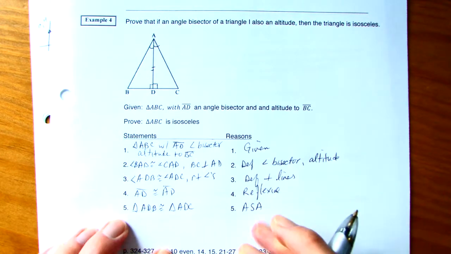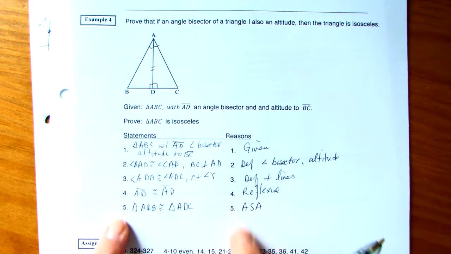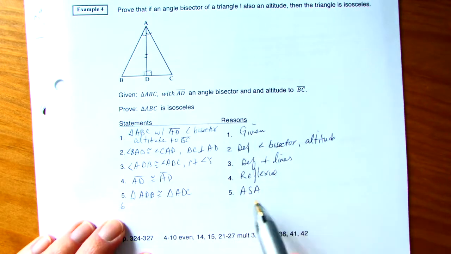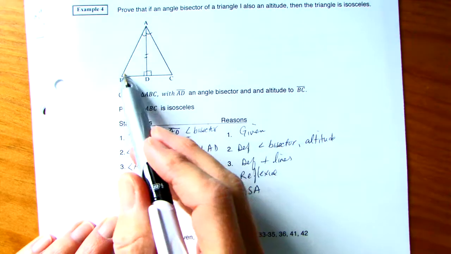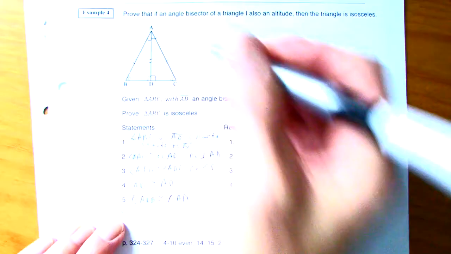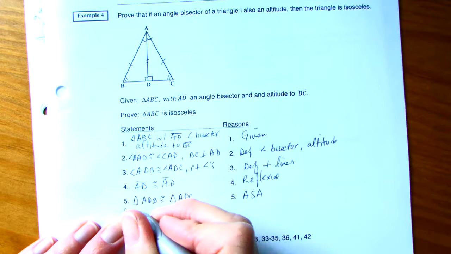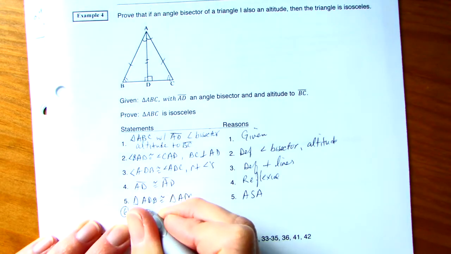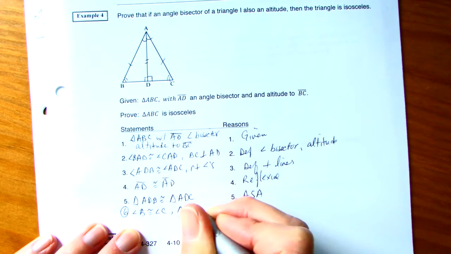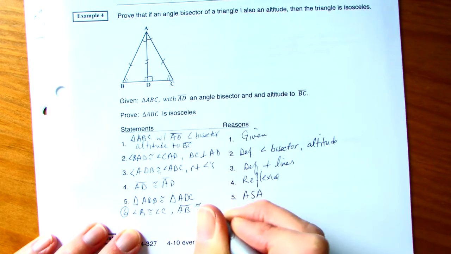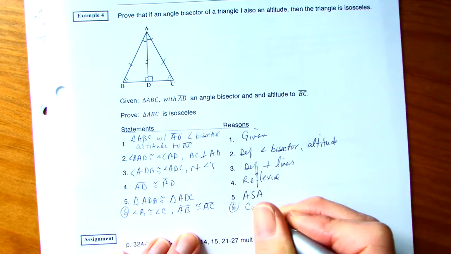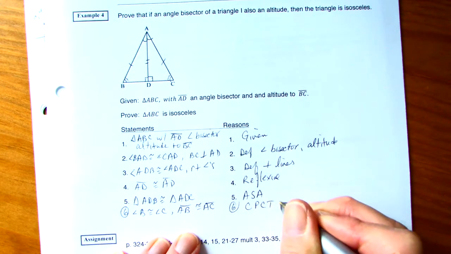You're like, wow, we ran out of statements. For some reason, I don't have enough lines here. So number 6. Now, if I know the triangles are congruent, then I know that this angle is congruent to this one, and I know that this side is congruent to that side. So I'm going to write all of that out. Angle B is congruent to angle C, and AB is congruent to AC. That's by CPCTC. Corresponding parts of congruent triangles are congruent.